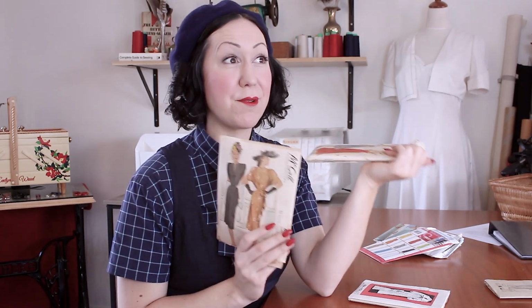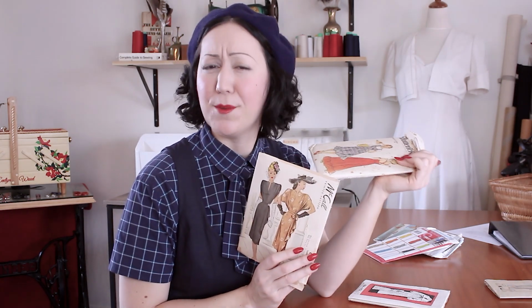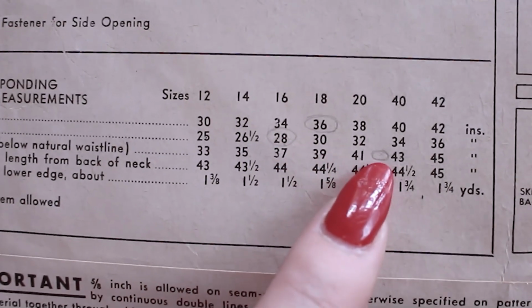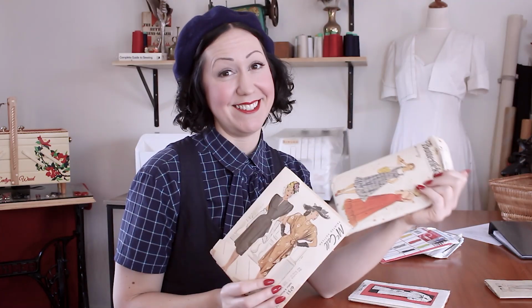If you are like pretty much every single human being on earth, you will find that your body measurements fall between 2, 3, 4 different pattern sizes. And so in this video, let's talk about how you can best choose the sewing pattern size to use when you are in between sizes, because we all are.